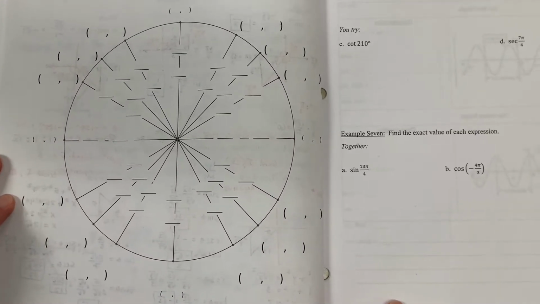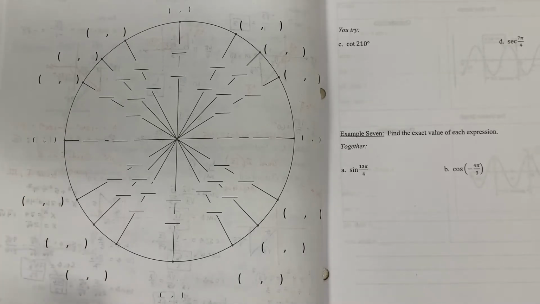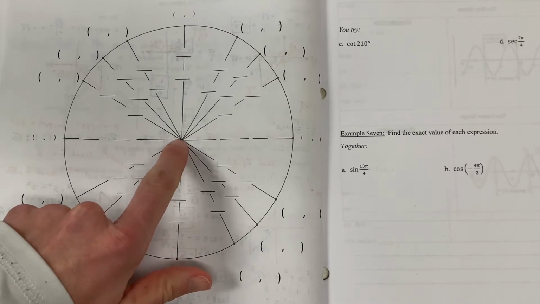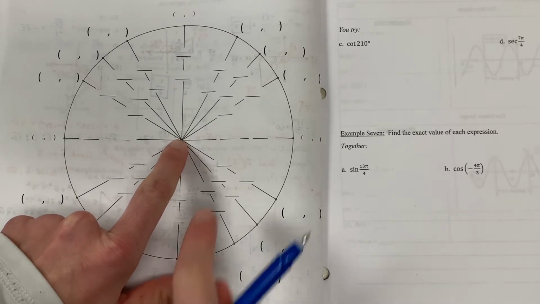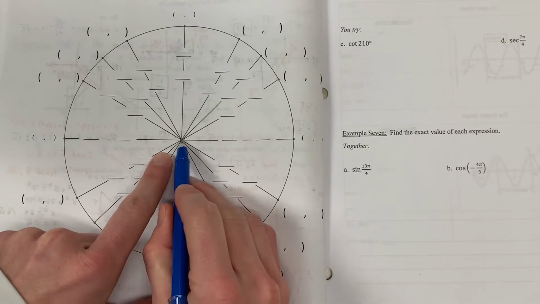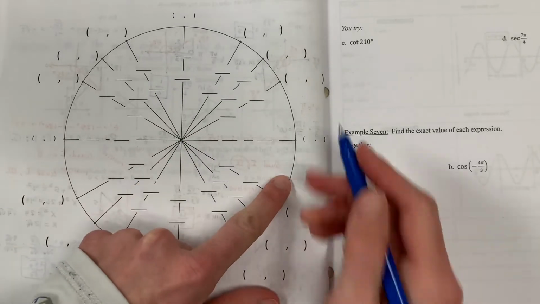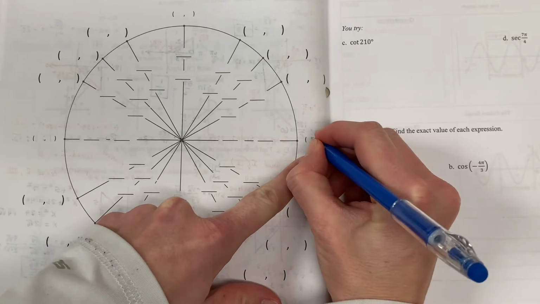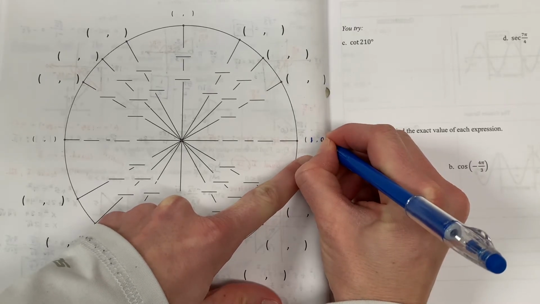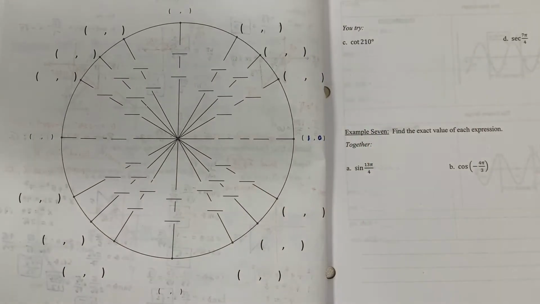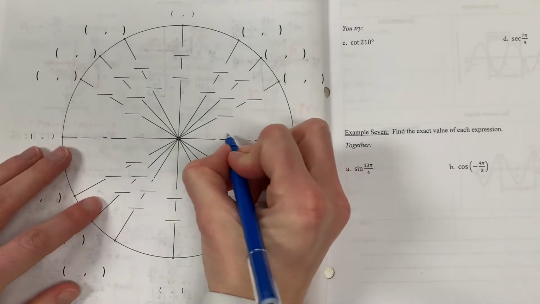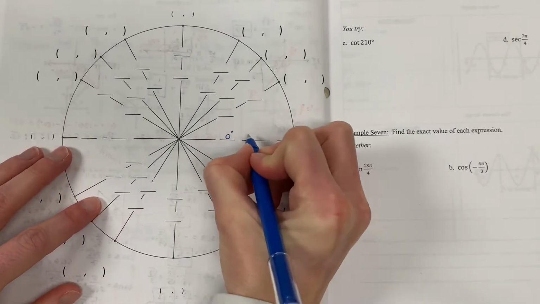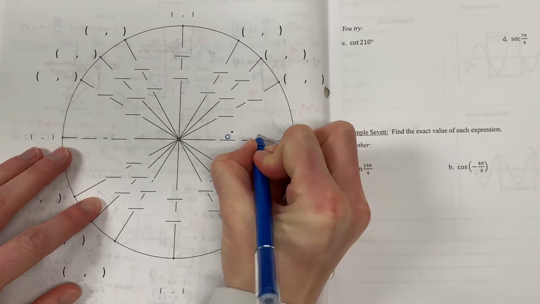So again, a unit circle is a circle that's placed on the coordinate plane, whose center is at the origin, and whose radius is 1. Okay, so here's the center of the circle. That's at the origin, and the radius is 1, which is the distance from the center to the outside of the circle. So this point right here is the point 1, 0. Now, when we think of this in terms of angles, this angle is 0 degrees, which is 0 radians.